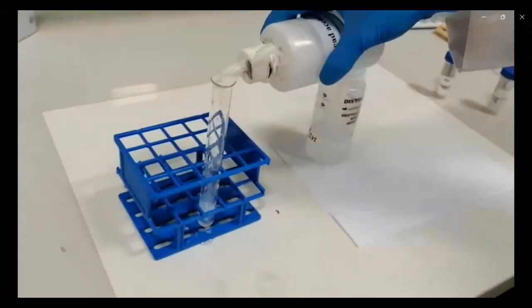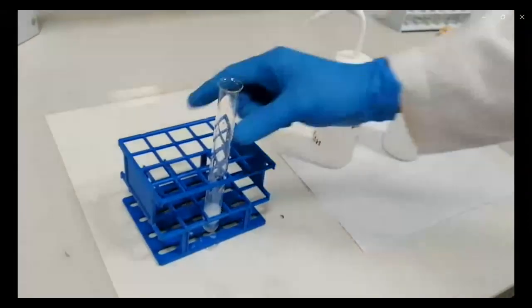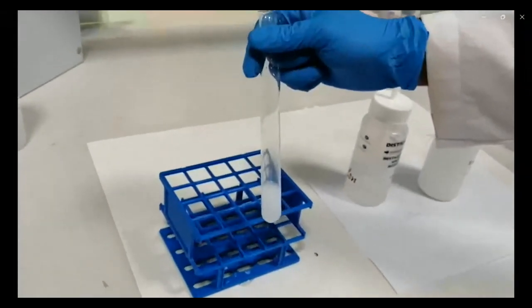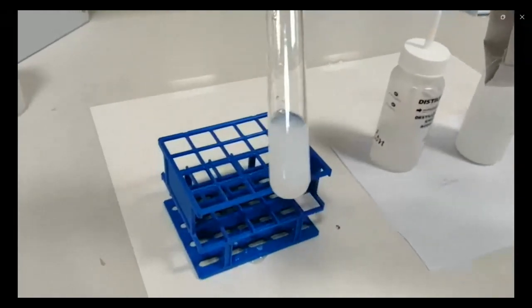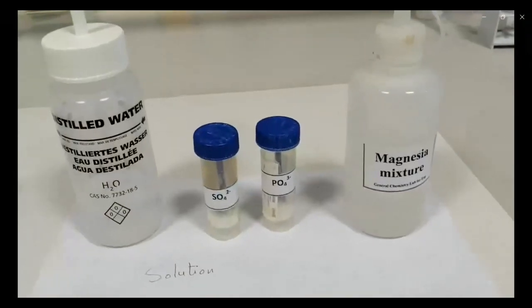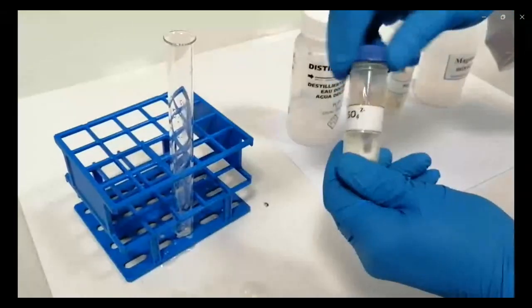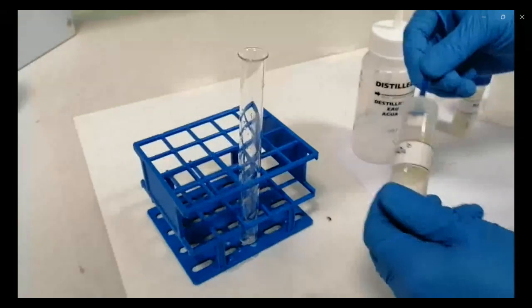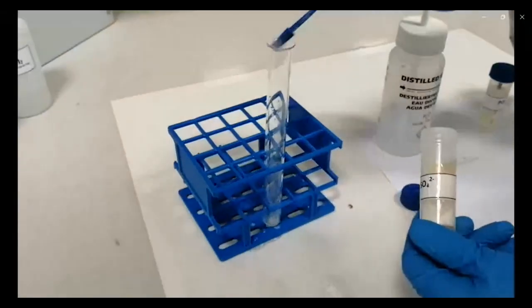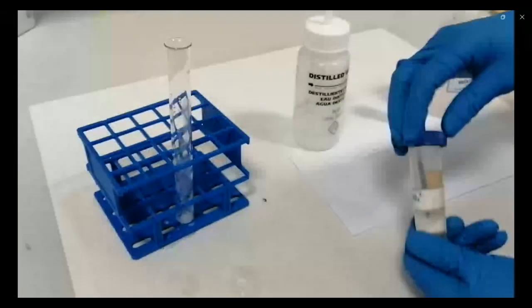You will see a white precipitate formed, so you cannot use that confirmation test to differentiate between sulfate and phosphate. The most important test for phosphate is the magnesium mixture. You can identify the phosphate by that test.